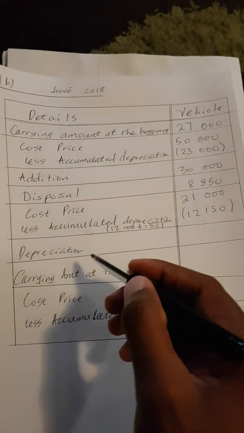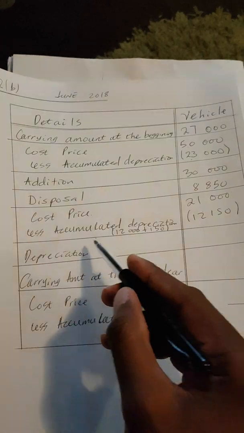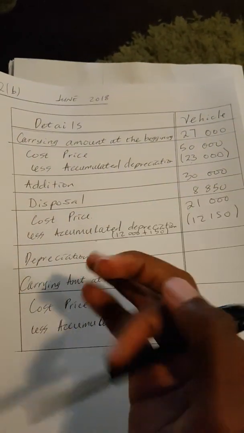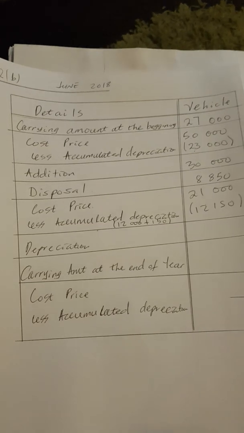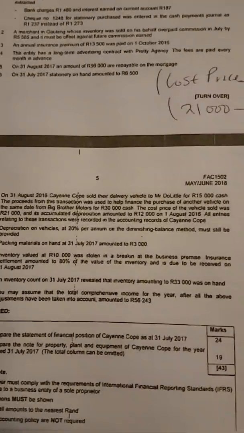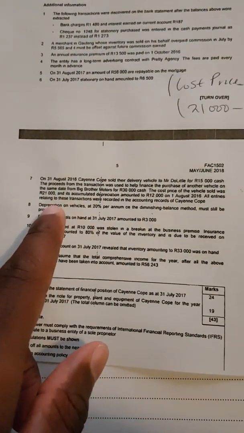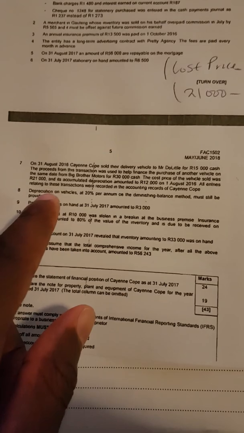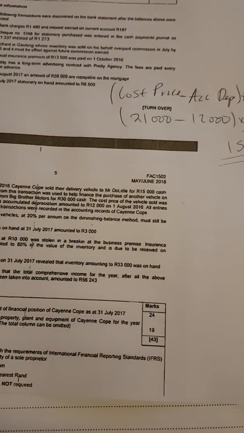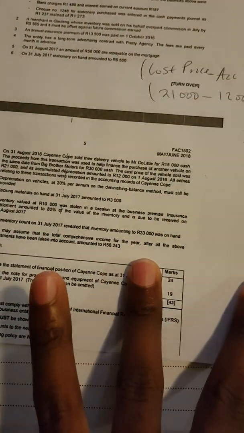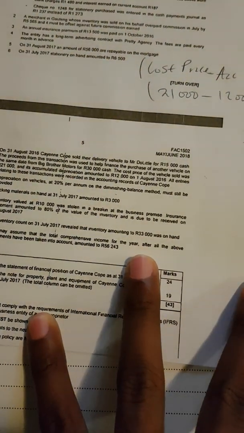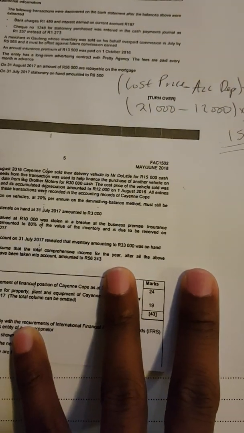Okay, let's move to depreciation. So depreciation is a very broad topic. We need to calculate basically 3 things. Okay, let's see how we calculate depreciation. So what are we going to do? We're going to calculate depreciation of the vehicles using the 20% diminishing method. So the thing is, we must calculate 3 kinds of depreciation. We must calculate for the existing vehicle, we must calculate for the new vehicle, and we must also calculate for the sold vehicle. So we're going to calculate 3 of them.